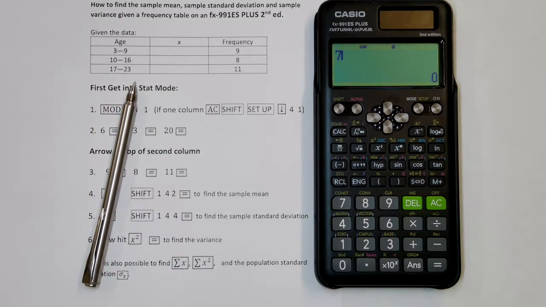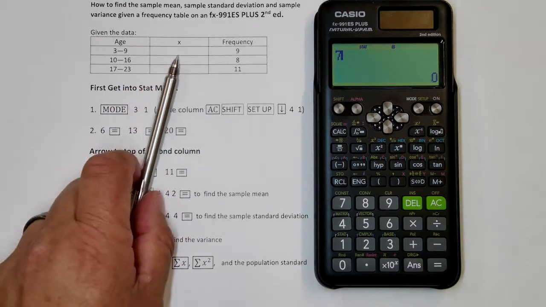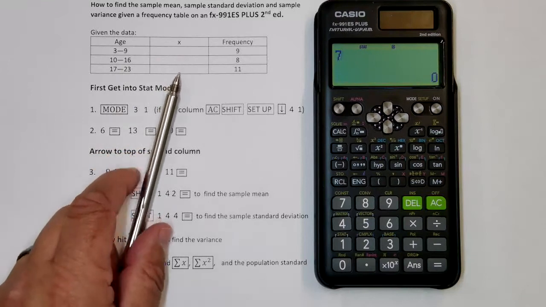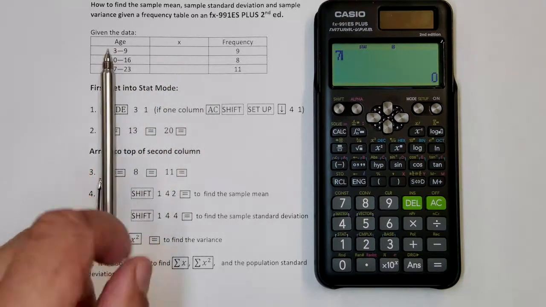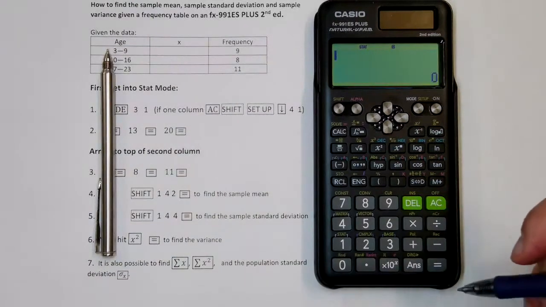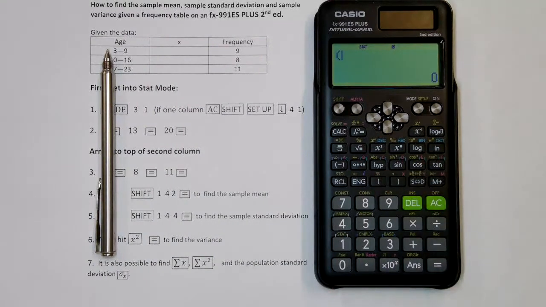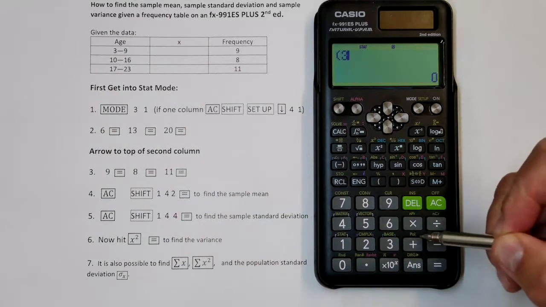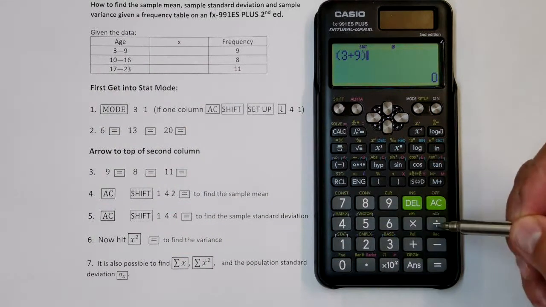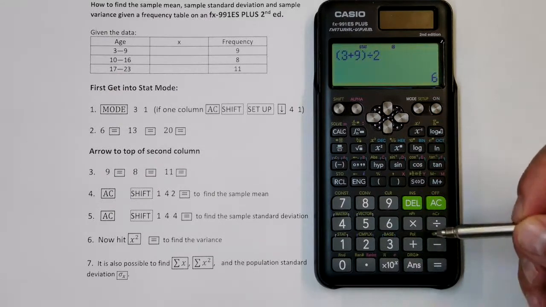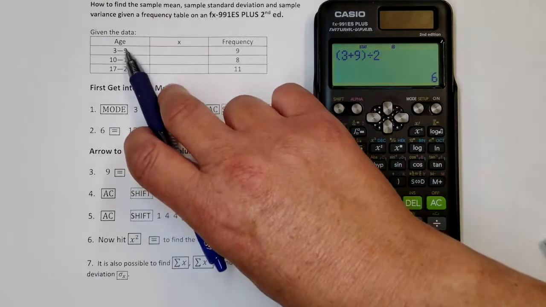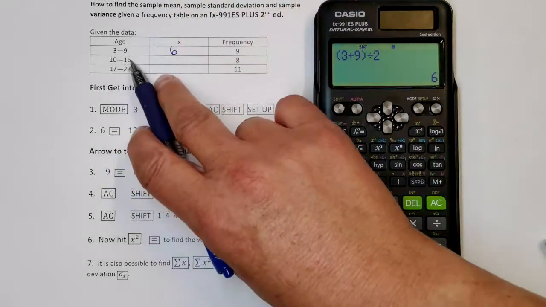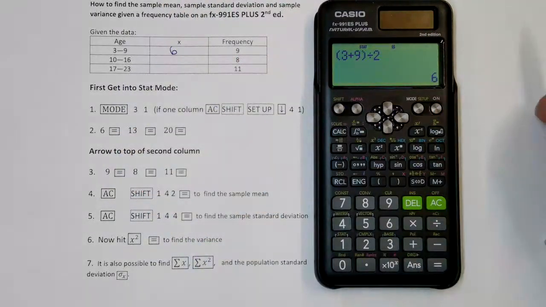So in statistics, we have to make a representative value representing this whole spread. We call it x. To figure that out, we go parentheses, 3 plus 9, close parentheses, divided by 2, which is 6. So 3 plus 9 is 12, half of 12 is 6. 10 plus 16 is 26, half of which is 13.